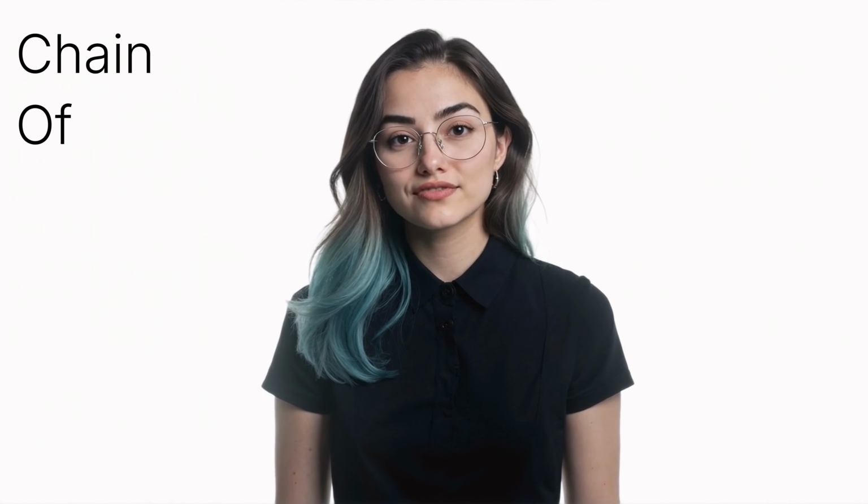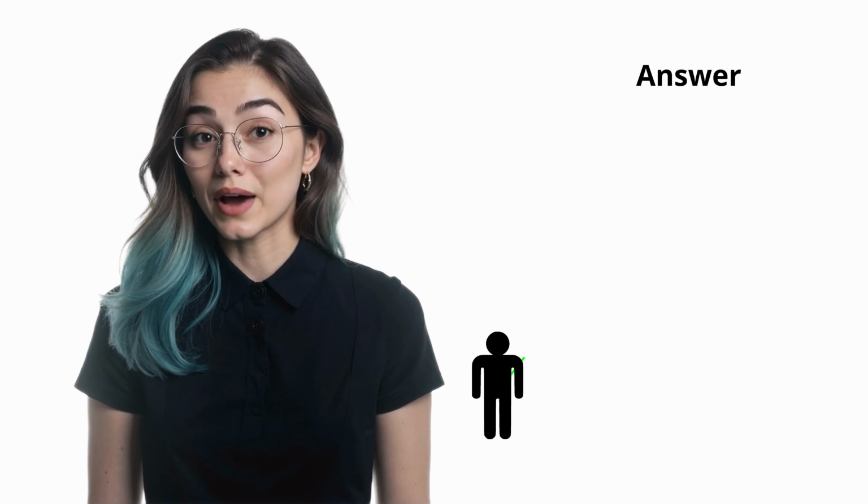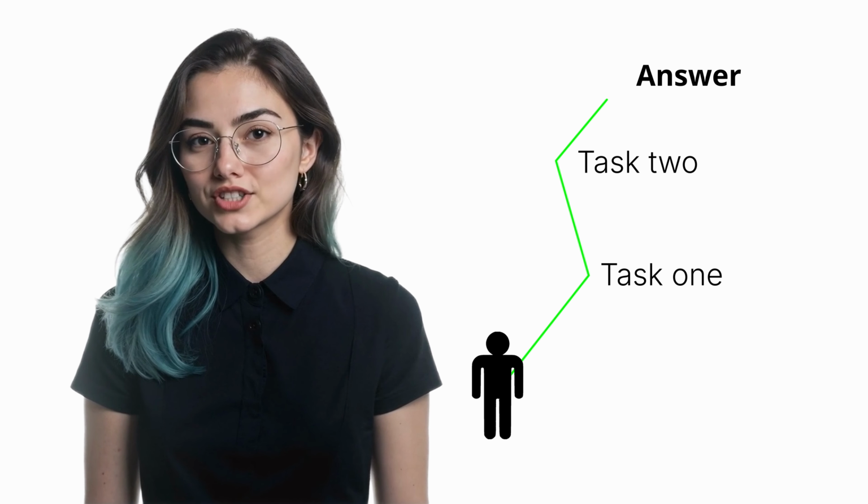In this lesson, we'll learn about reasoning step by step. That's called chain of thought prompting. Chain of thought prompting helps the model reason step by step. Instead of jumping to the answer, it breaks the task into small decisions, just like a person would. This method is great when a question requires logic, math, or any kind of process.